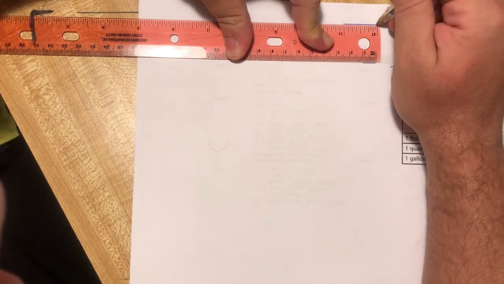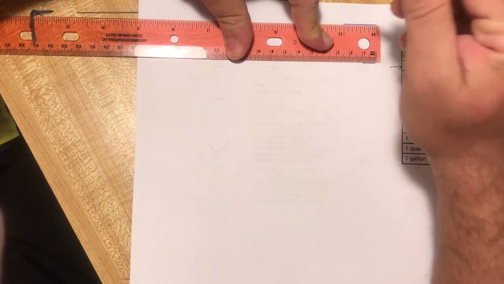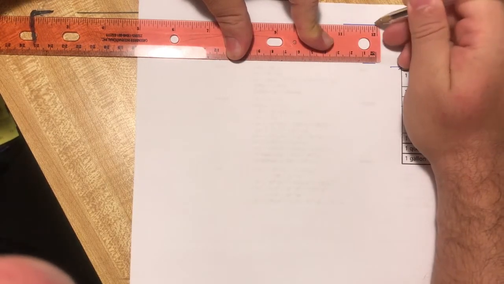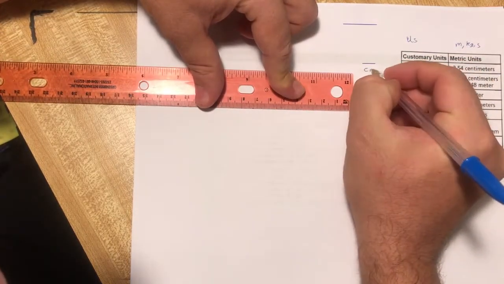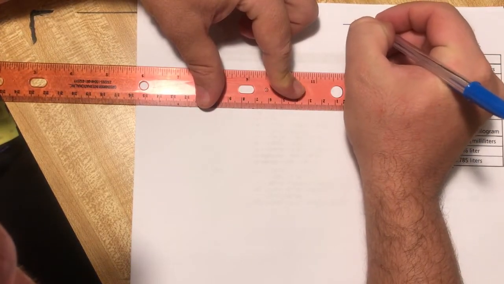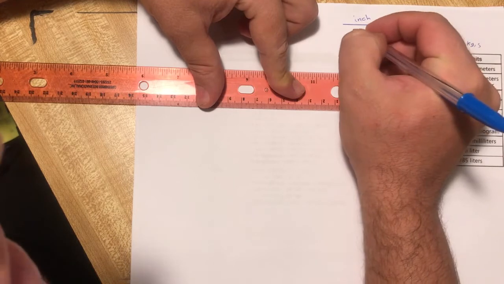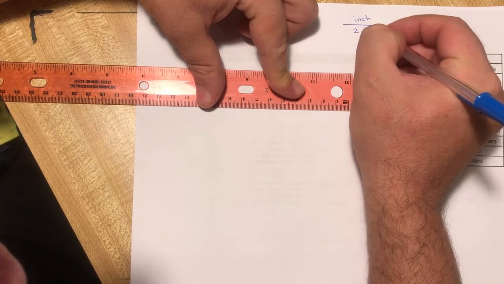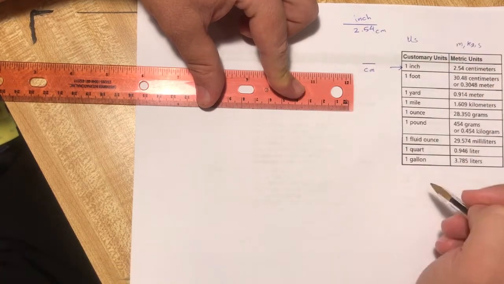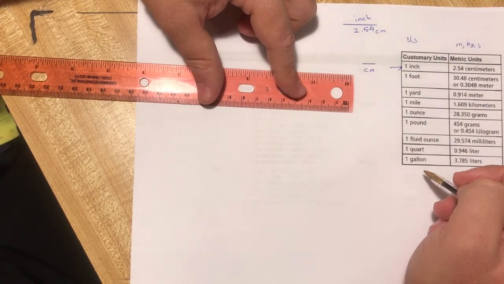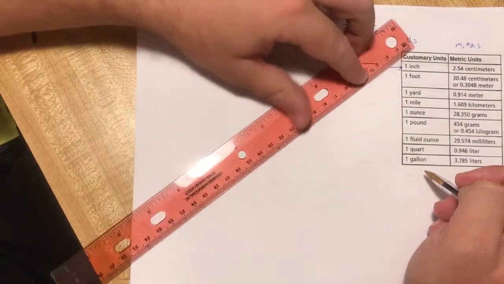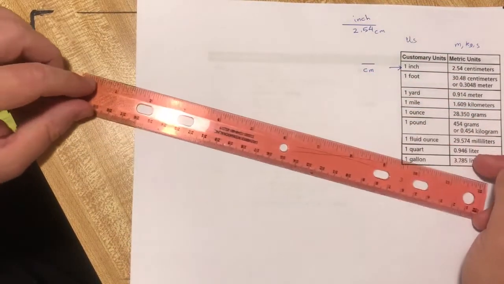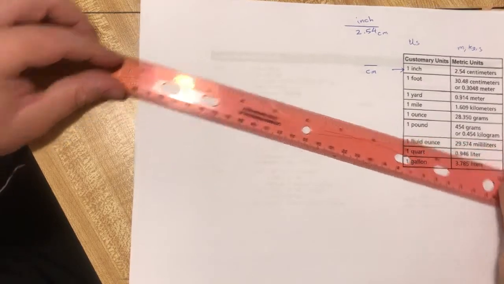By the way, when we measure something, we need to look perpendicularly to the measurement tool. This is the inch, and this is the centimeter. This is about 2.54 centimeters. The foot is 12 inches.